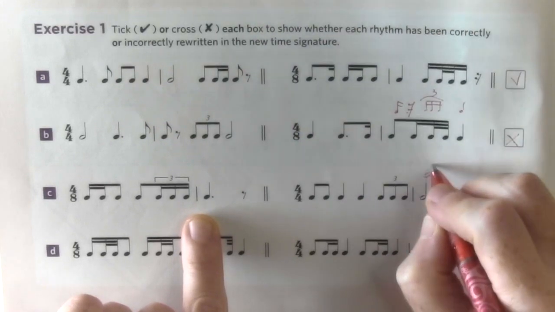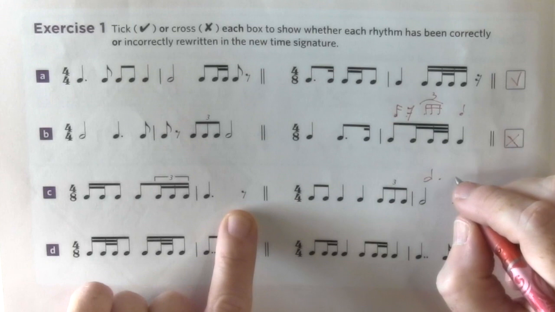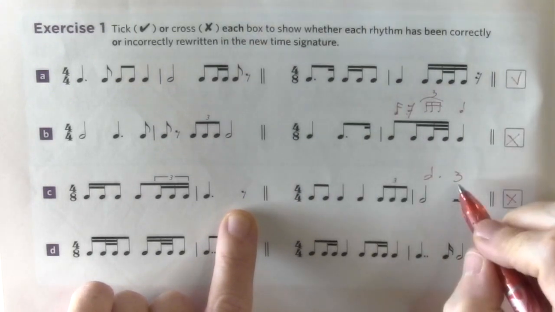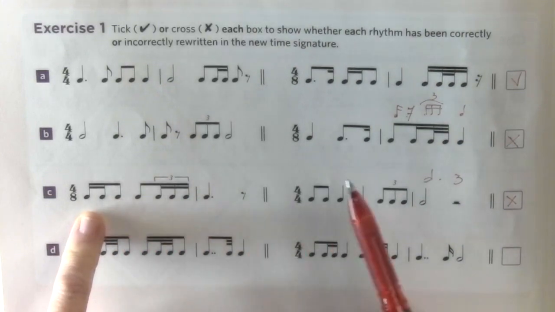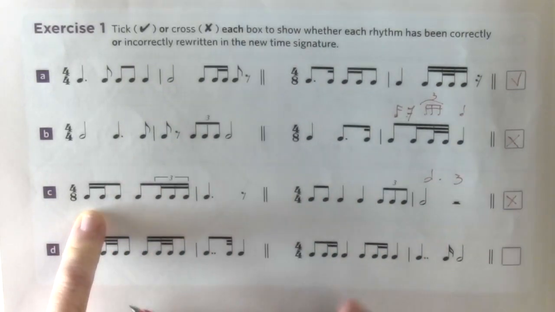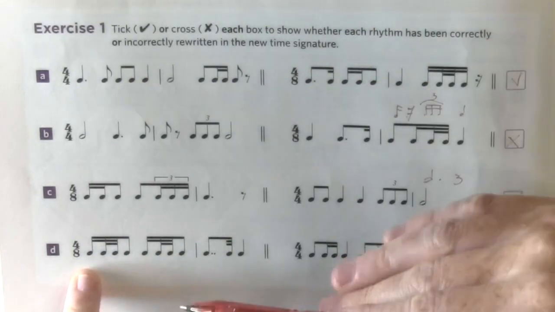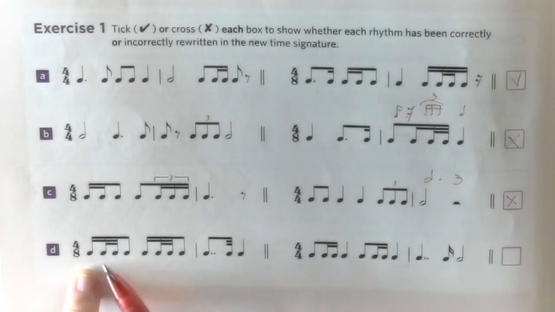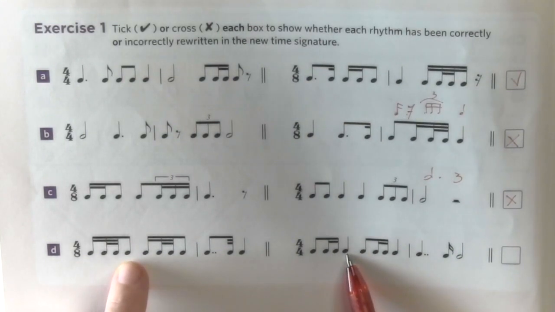This should become a dotted minim, and the quaver rest would become a minim rest, as a crotchet rest, because I didn't mention that in this case we needed to do the other way around, so we need to go up in the scale of the values. Here we go up again. A semiquaver becomes a quaver, 2 demi-semiquavers become 2 semiquavers, 1 quaver would become 1 crotchet.